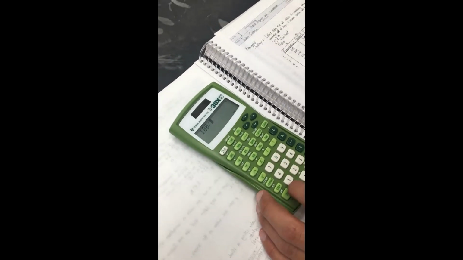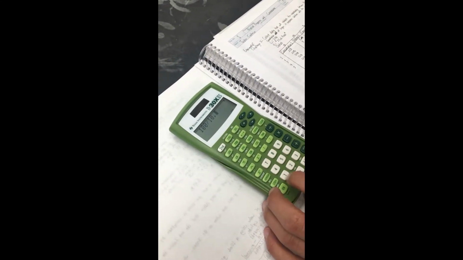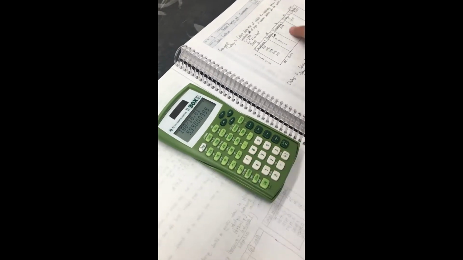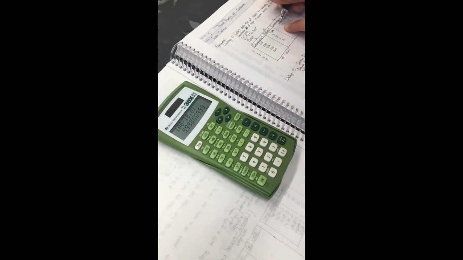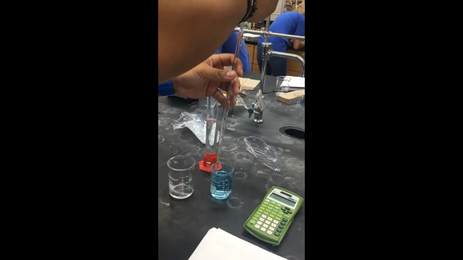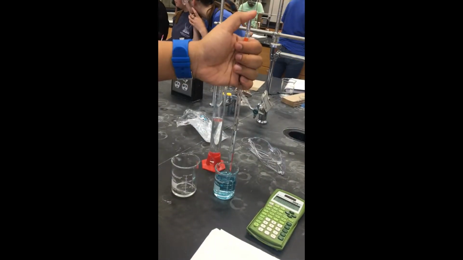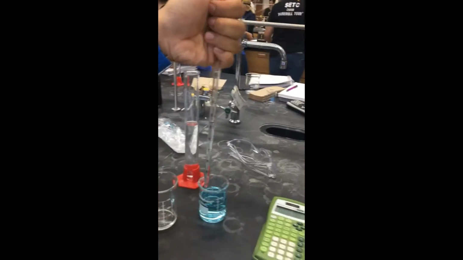Now we are using the dilution equation to find our new concentration. This equation is essentially a proportion equation and will be elaborated on later. Adding 5 milliliters of water is giving us a 9.99% concentration. Now we are creating a new dilution by adding another 5 milliliters of water.